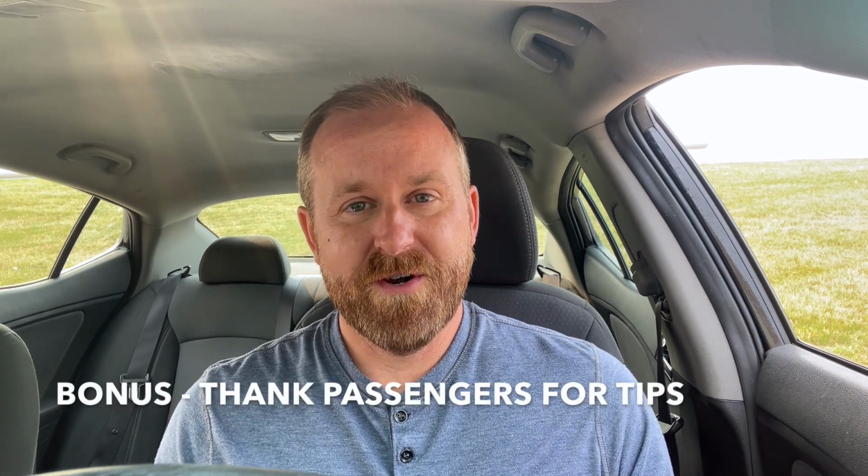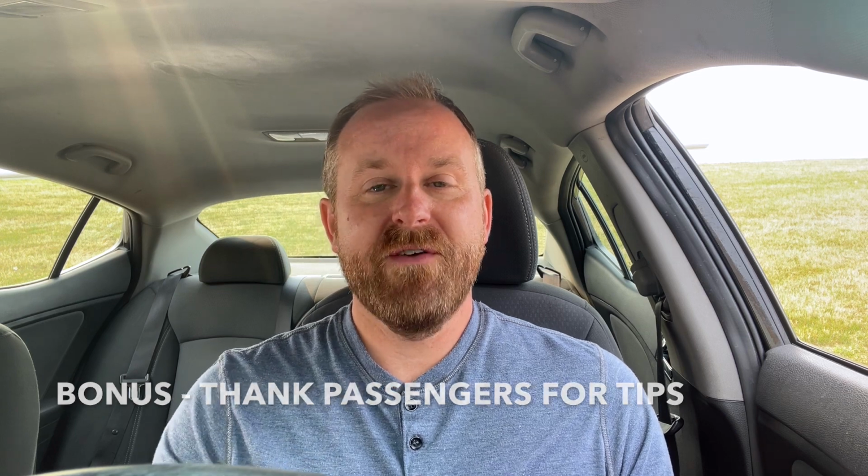Alright, and a bonus feature. After every single ride, you're given the option to rate your passenger. And 99% of the time, I decline that option. I don't rate the passenger. The only times I actually rate the passenger is if it's a bad ride. I don't ever want to be matched with that rider again. I'll rate them 3 stars or below, give a reason, and I'll never be matched with them again.